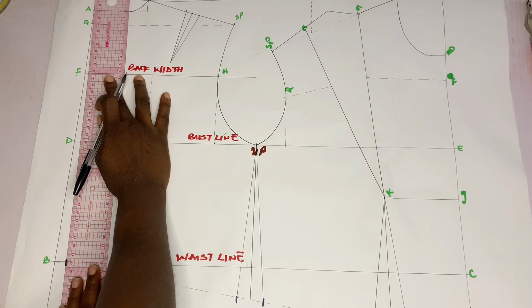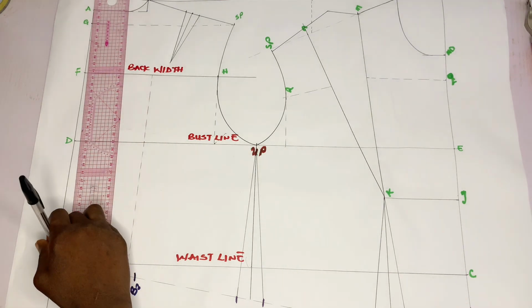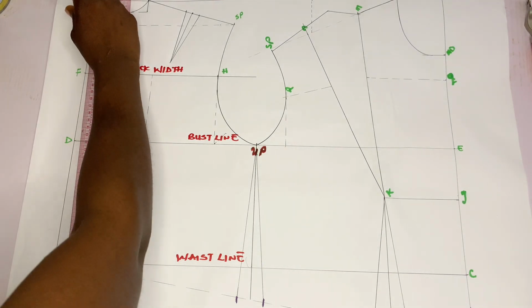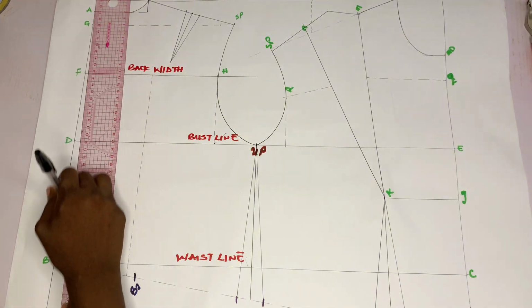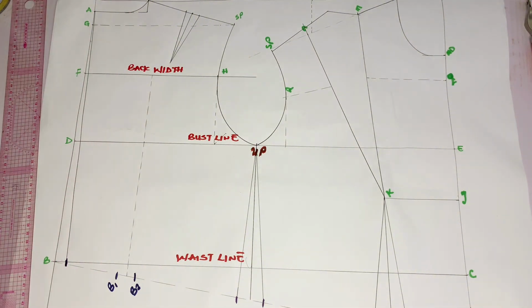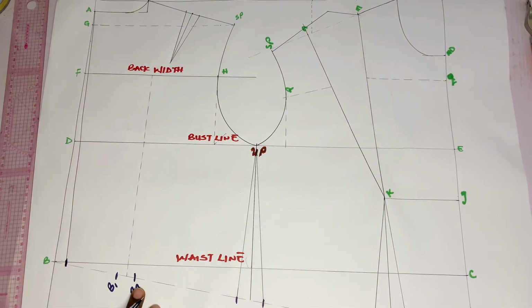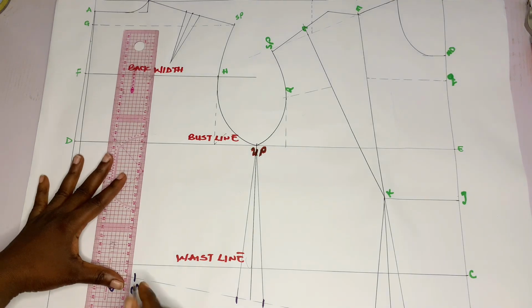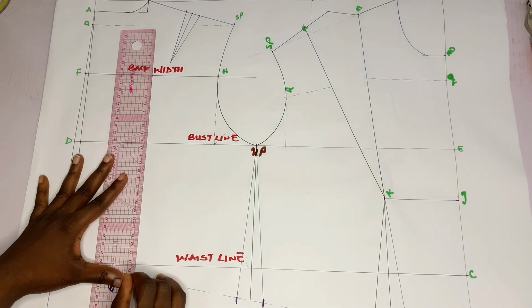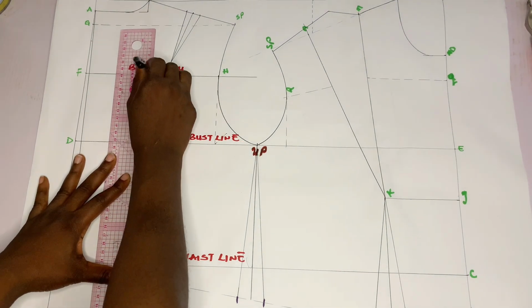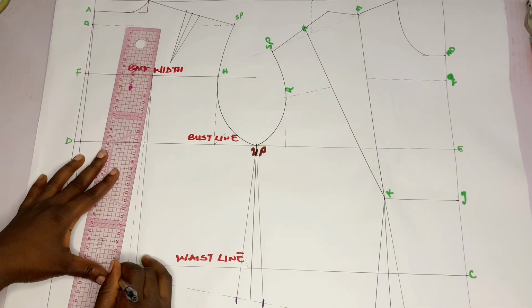Now the 1.5 cm that I have marked from point B on the new waistline, I'm going to be connecting to point A. That's going to be a suppression for my center back, which I should have labeled. I know, I should have labeled this thing. Anyway, so this is me connecting B1 and B2 to the tip of my back dart line.